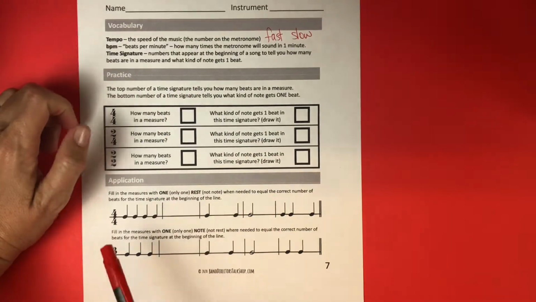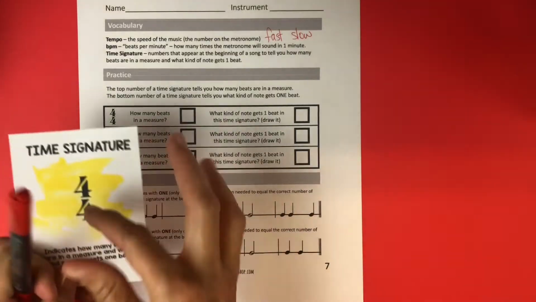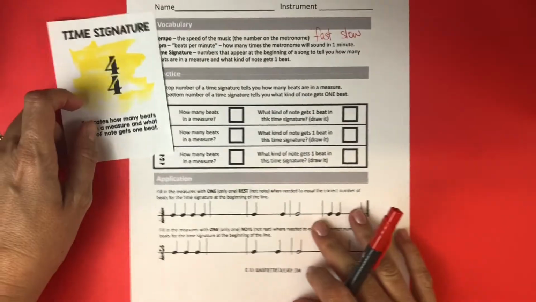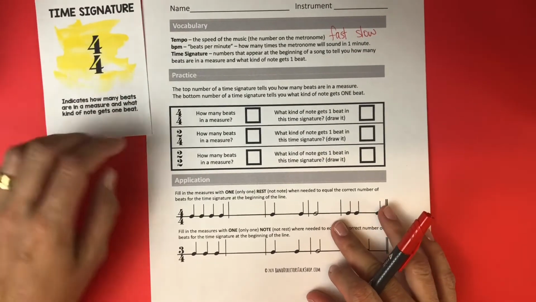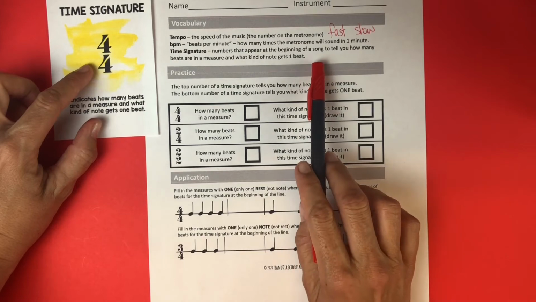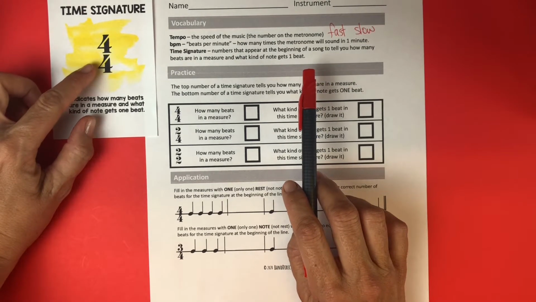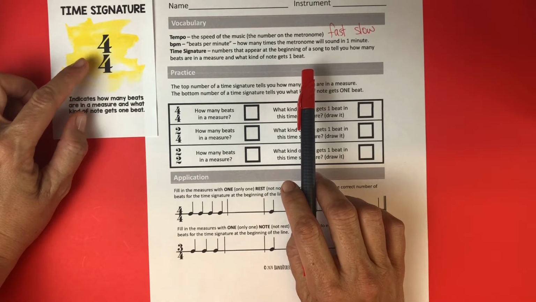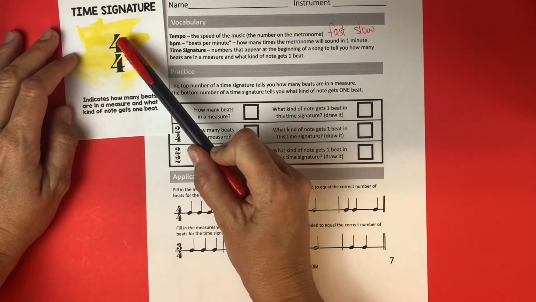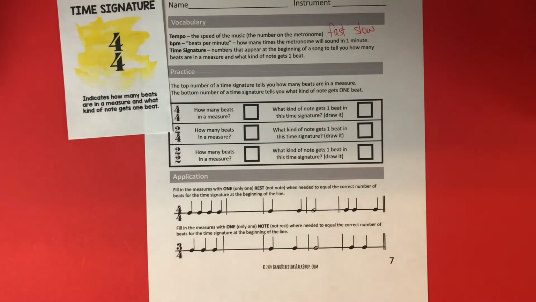All right, time signature. Numbers that appear at the beginning of a song to tell you how many beats are in a measure and what kind of note gets one beat. So again, numbers at the beginning of a song that tell you how many beats are in a measure and what kind of note gets one beat. And we're going to go over what that means. So here you'll see it's two numbers stacked on top of each other. It kind of looks like a fraction.